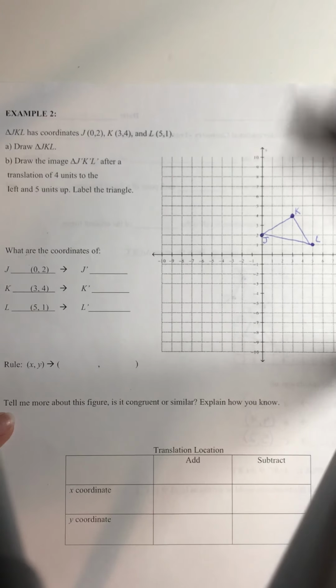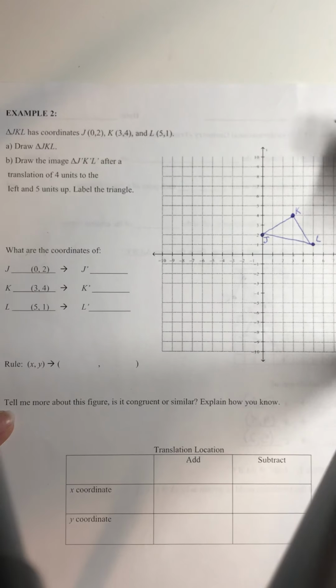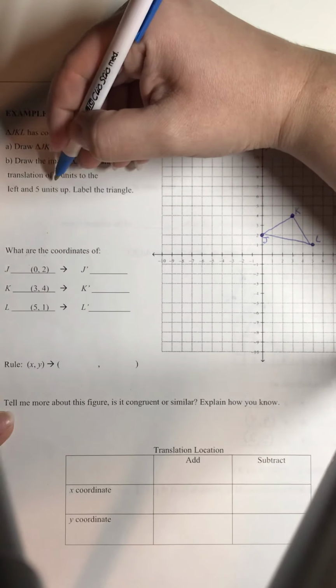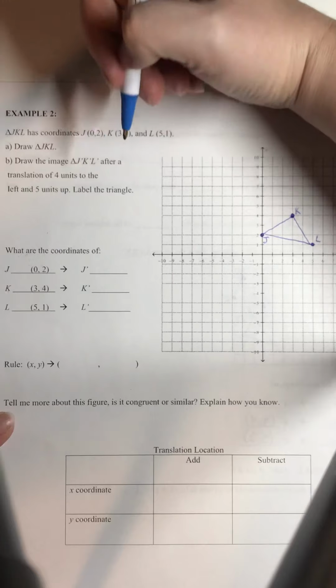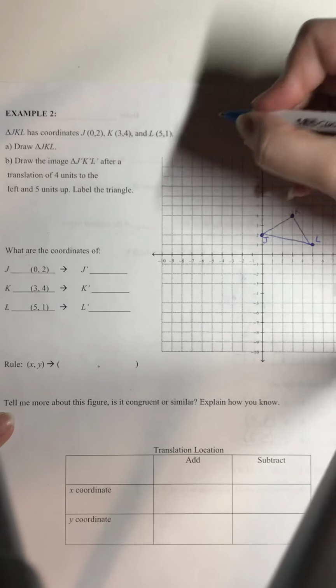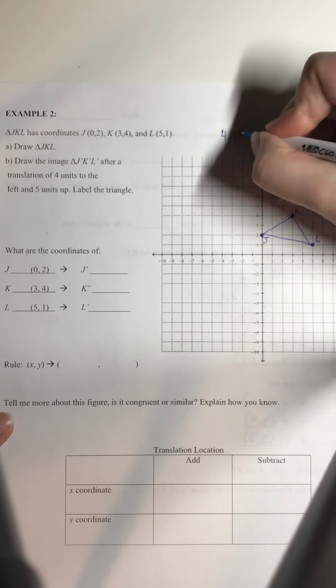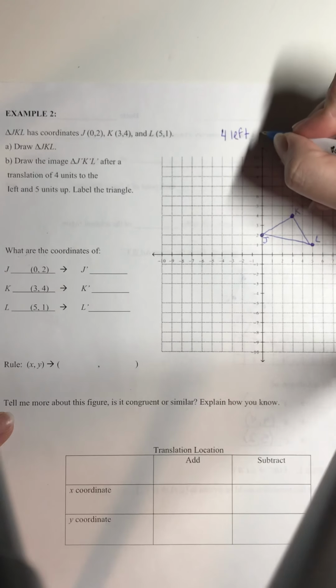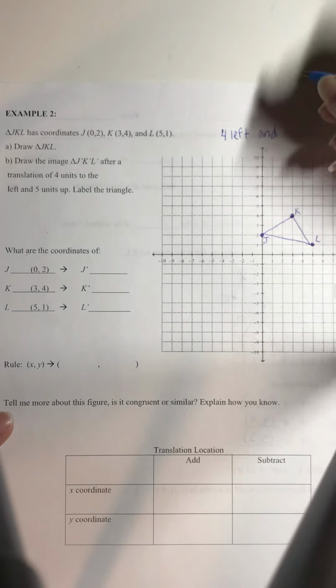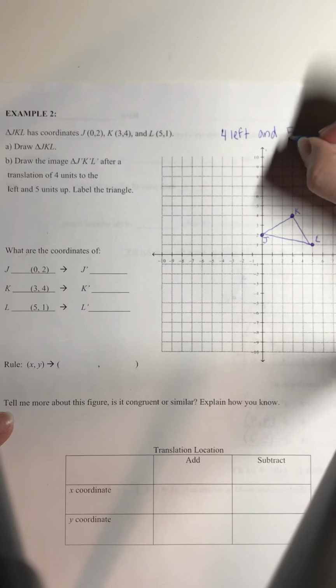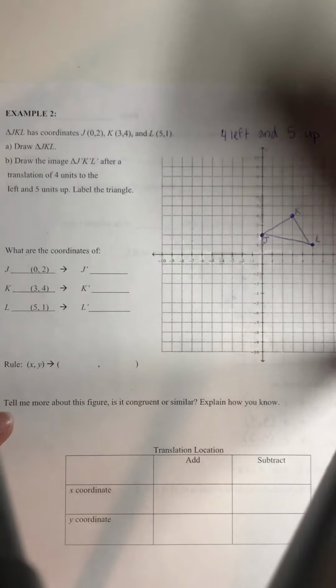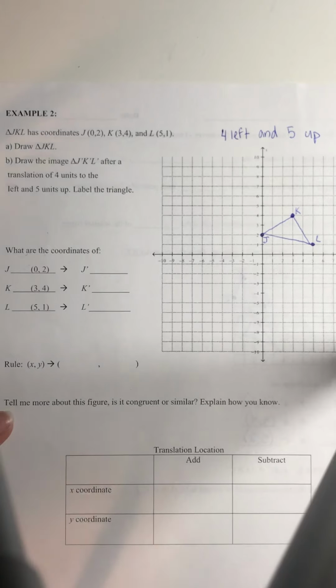JKL. Now draw the image J prime, K prime, L prime after a translation of 4 to the left and 5 up. I'm actually going to write that down somewhere. I'm going to write 4 left and 5 up. That way I just have it to the side a little bit more clear for myself.